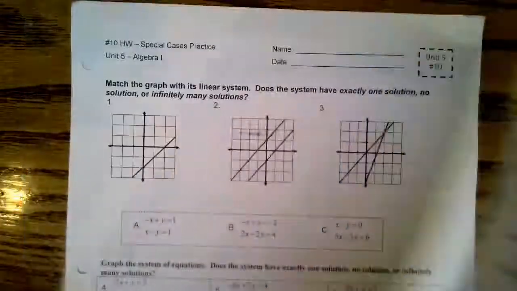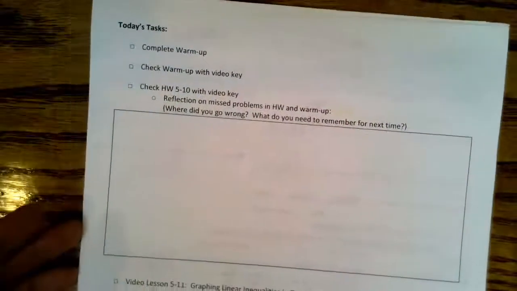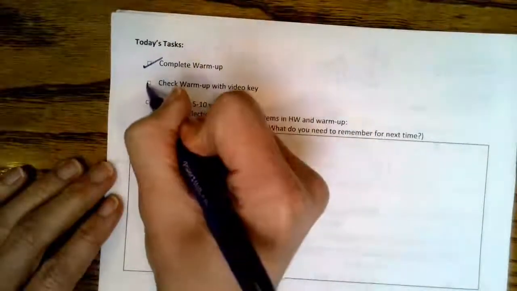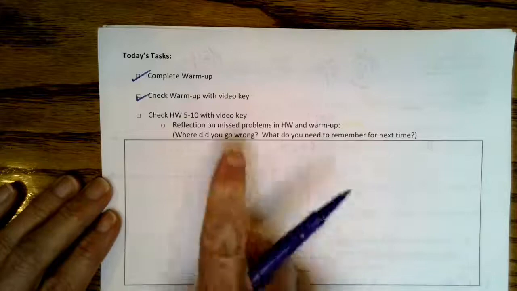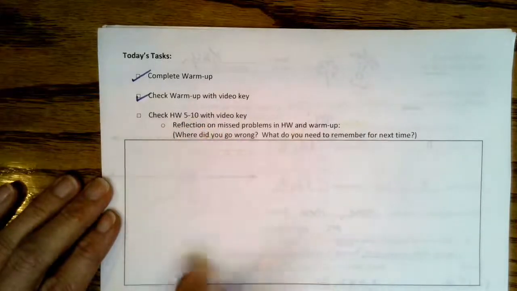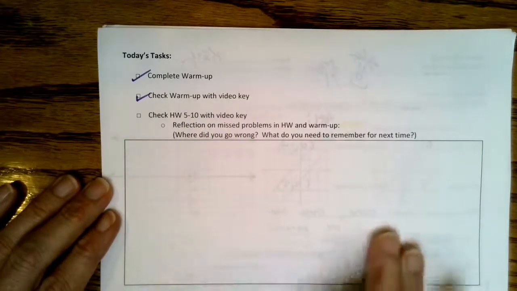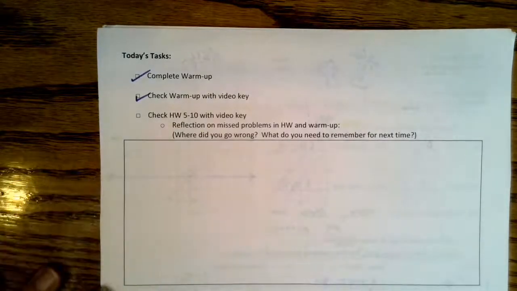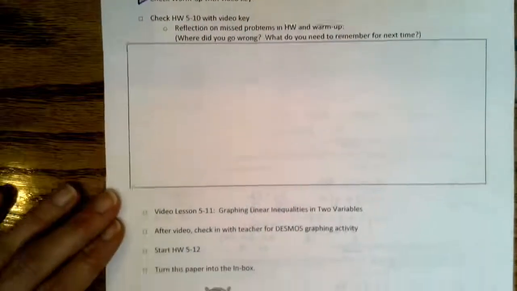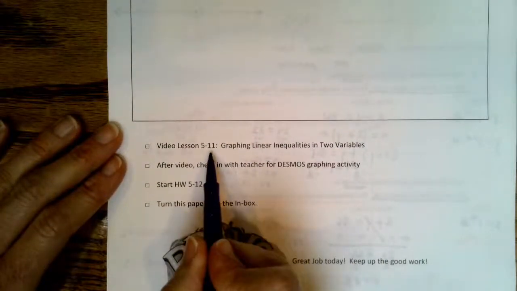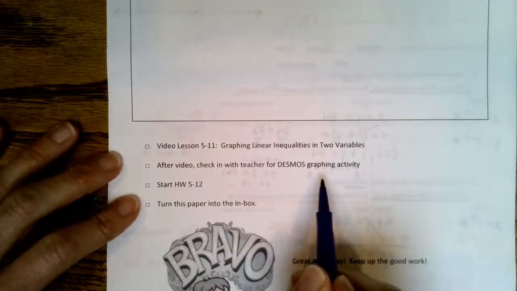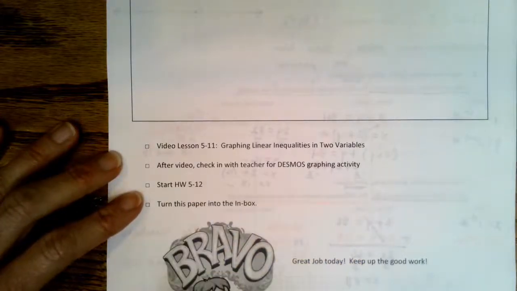All right, let's check out what's going on for today. So today, you're going to complete the warm-up. You're going to check it with the video key. You're going to check last night's homework with the video key, and I really want you to write in here, where did you go wrong? What do you need to remember for next time? You have lesson 5.11. You have your graphing activity from Stinger this morning, and you can start the homework.